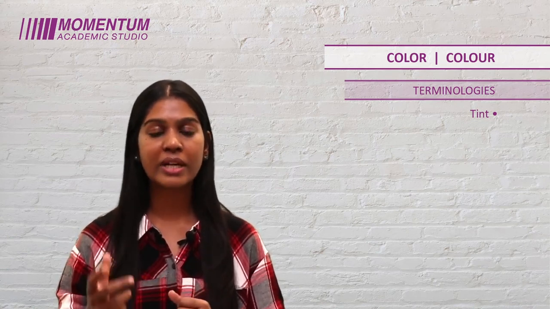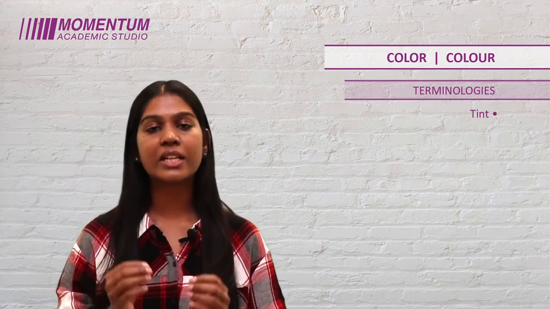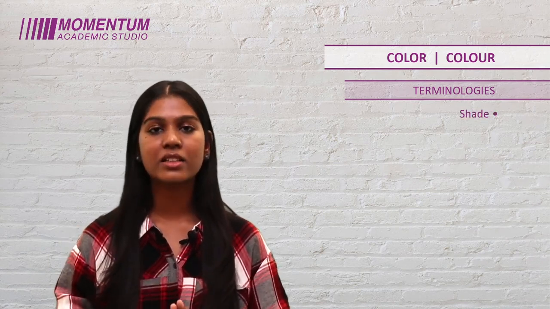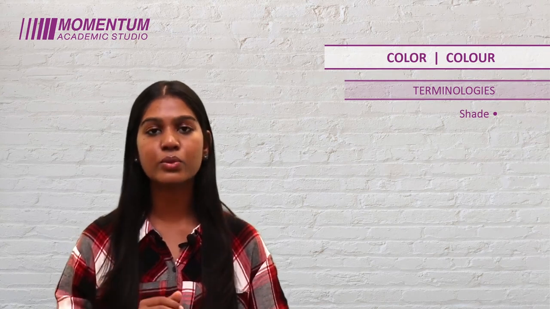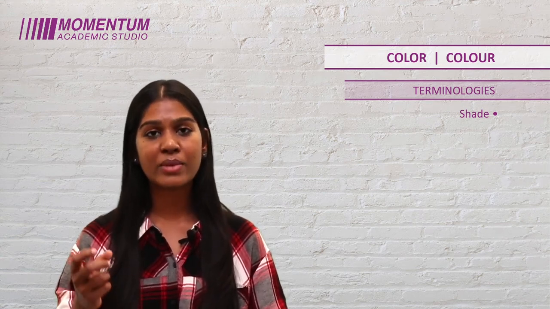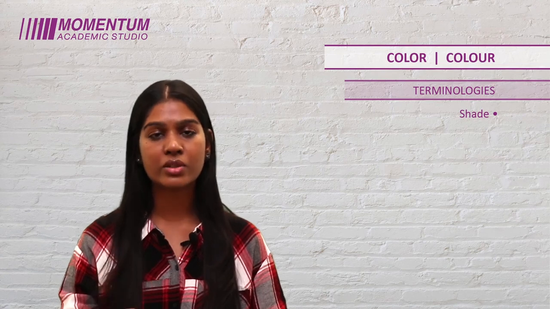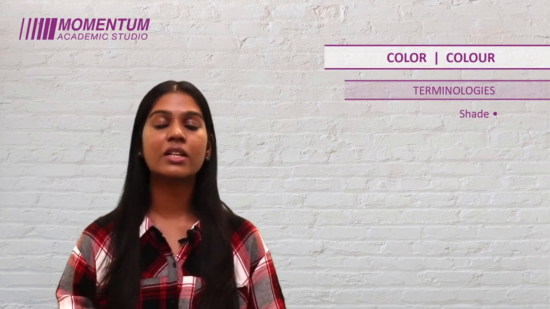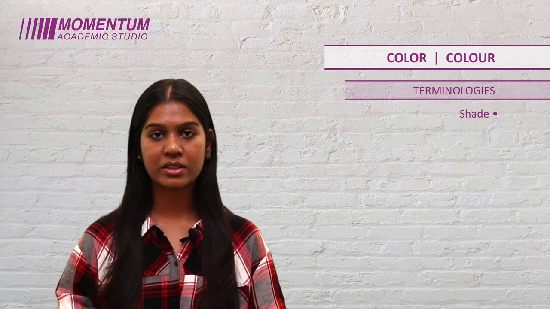The next is tint. Tint is when you add white color to the existing hue, then we'll achieve the tint of that particular hue. For example, when we add white to blue, then we achieve the lighter blue of the hue. The next is shade. Shade means when you add black color to the existing hue, you will achieve the darker version of that particular hue, and that is called shade. For example, when you add black to red, you will achieve a darker version of red, and that will become the shade of the red.